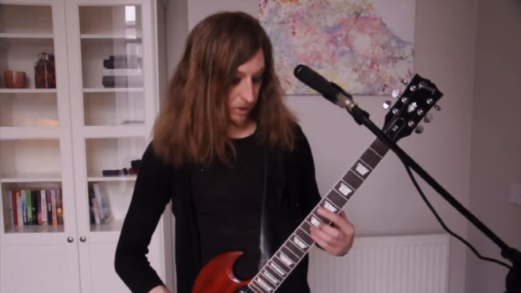So the chord sequence in the first half of this solo is F, D minor to C major. We're in the key of C here, so this is a 4-2-1 chord progression.